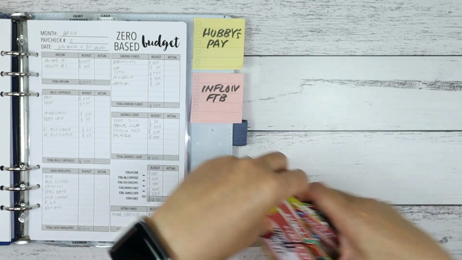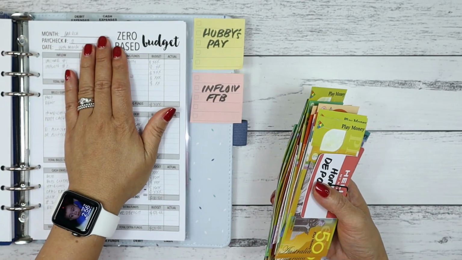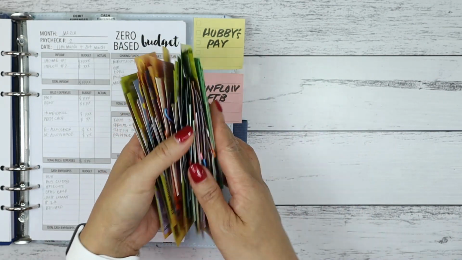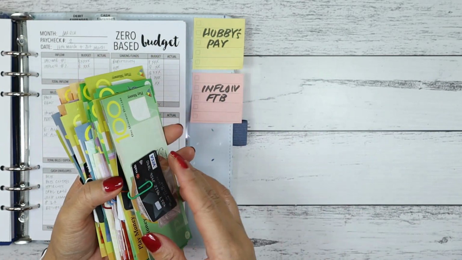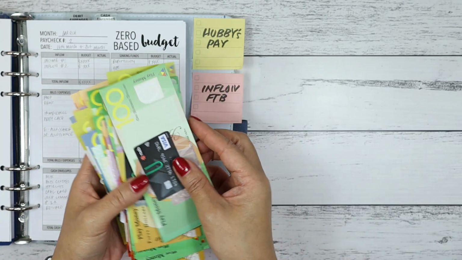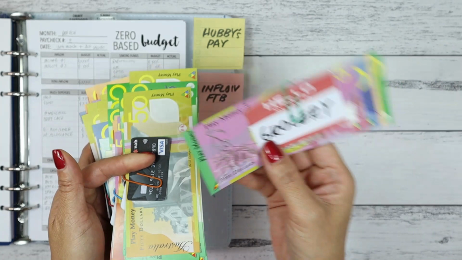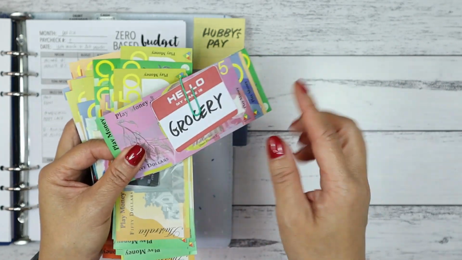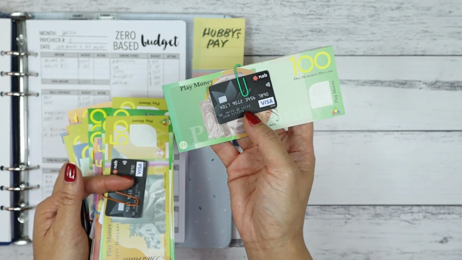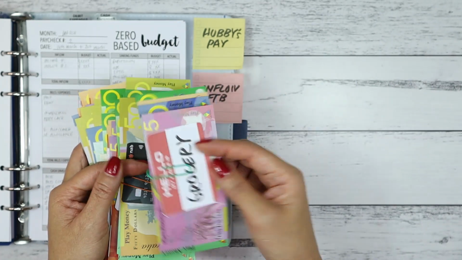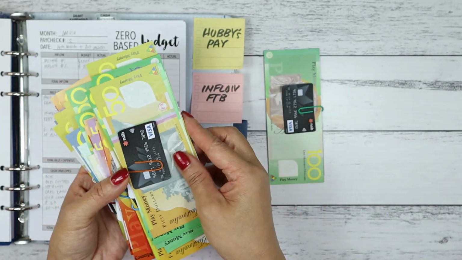So visually, this zero-based budgeting on paper, this is what it looks like. The only debit account that we have that has an actual ATM card is our grocery money. So the only amount of money that's in there is for our groceries. Everything else gets moved into their own debit account.